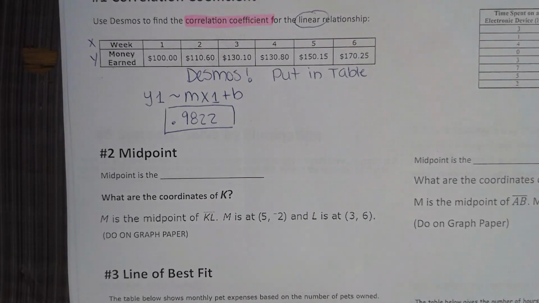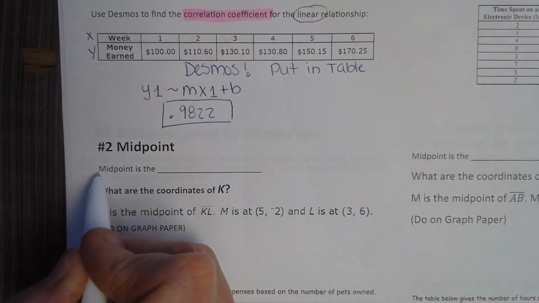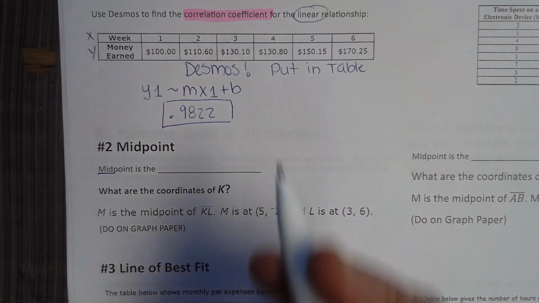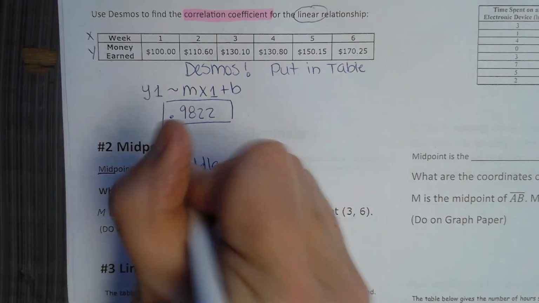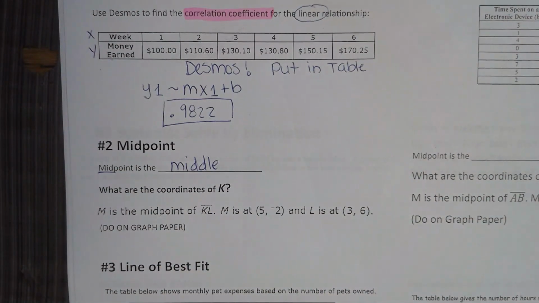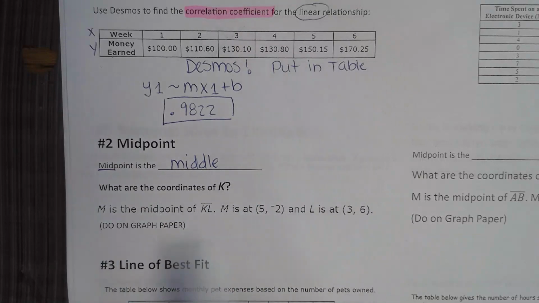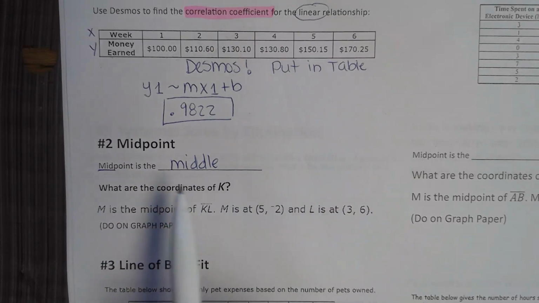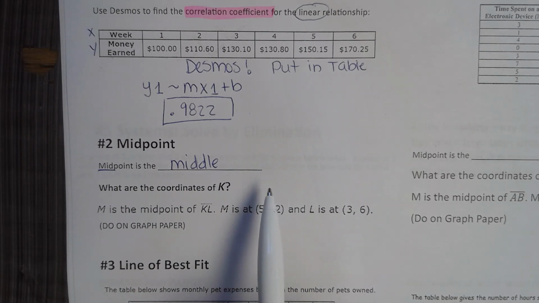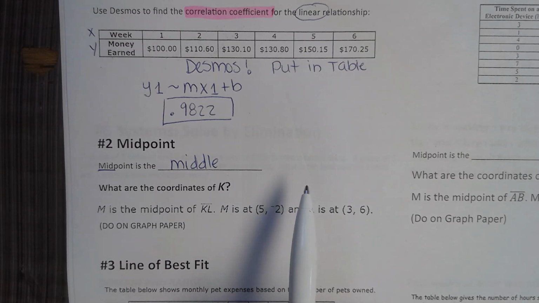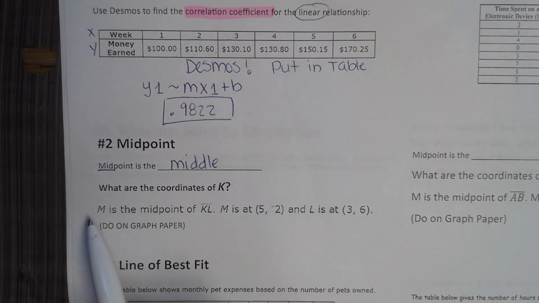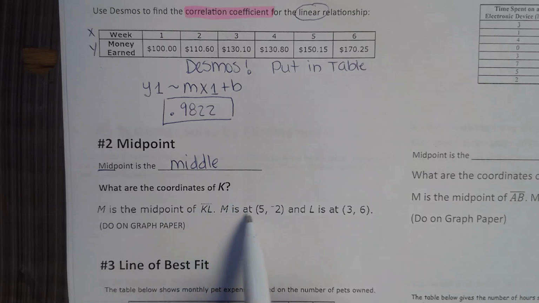Midpoint is something we did not cover in class. Midpoint, the first 3 letters here say mid, and that is the middle of the line. It's the middle of the line. So you got to be very careful when you're reading these, because sometimes they'll give you the 2 endpoints and ask you to find the middle, and other times they'll give you an endpoint and the midpoint and you have to find the other endpoint. So notice here it says M is the middle of KL, and notice they give you the middle. They do not give you the endpoint.